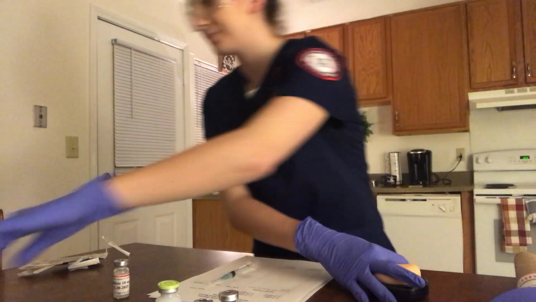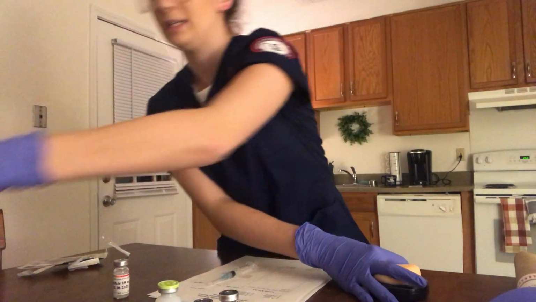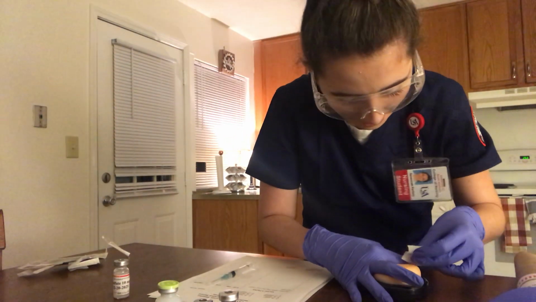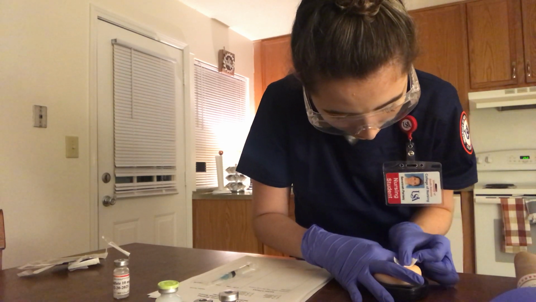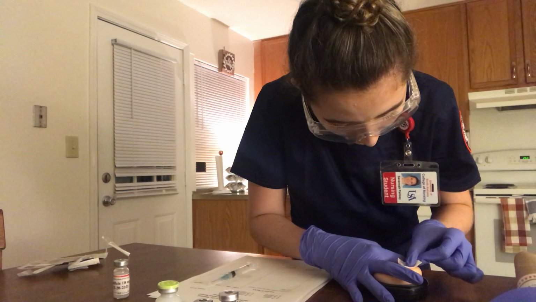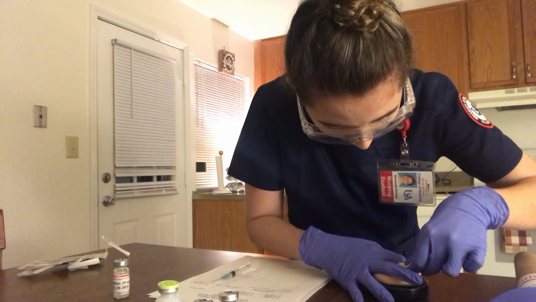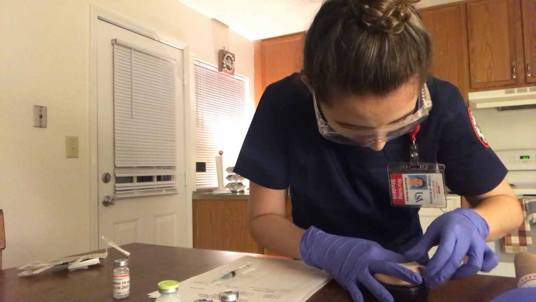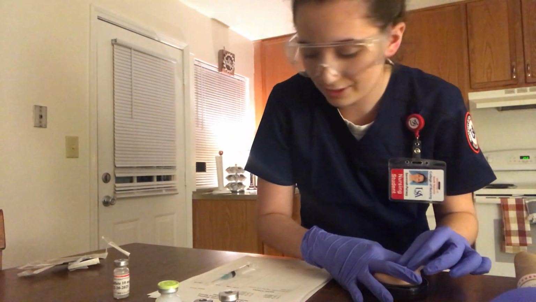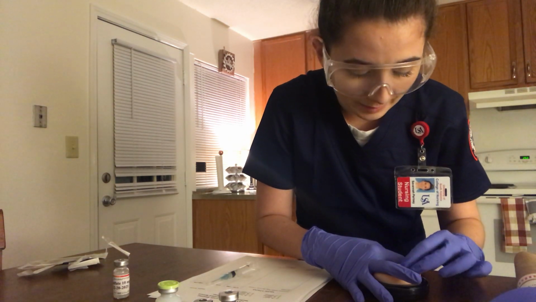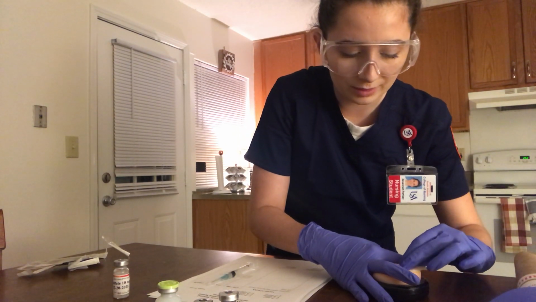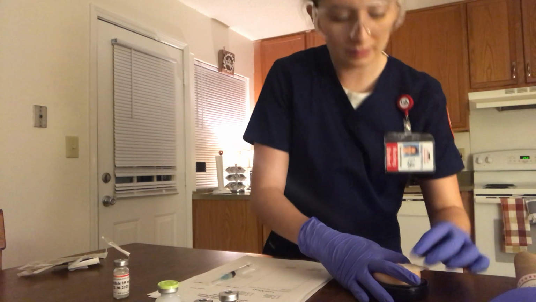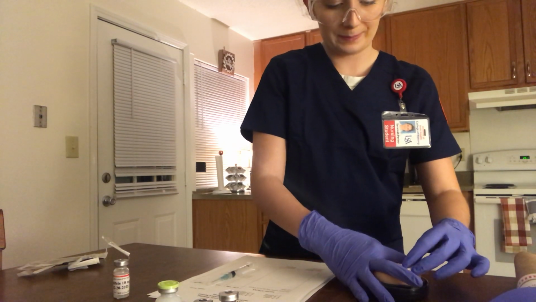I will then take an alcohol swab and clean the injection site. I'm not going to give the patient the medication in this hand formation. So I'm going to point my alcohol swab towards where I want to put the needle in.